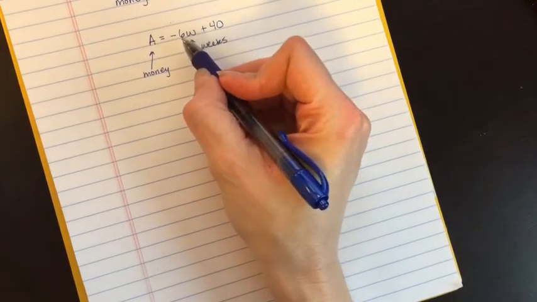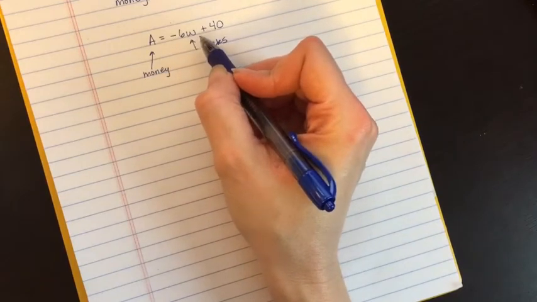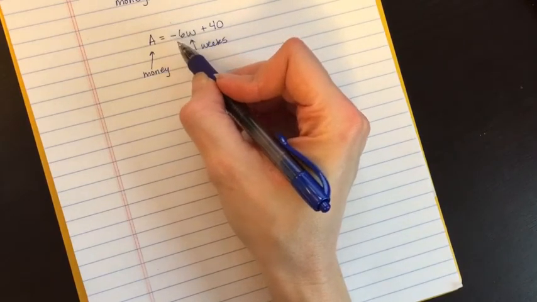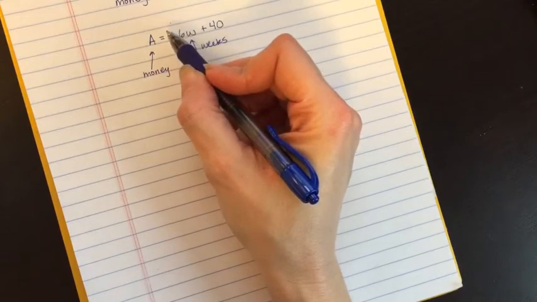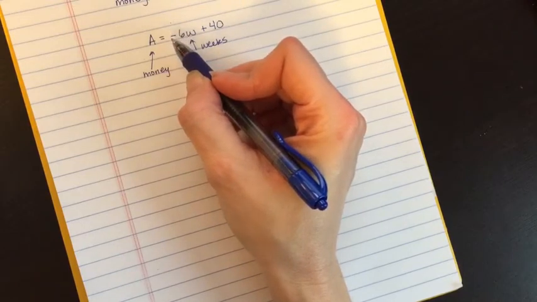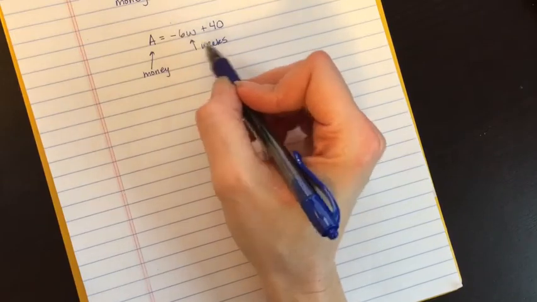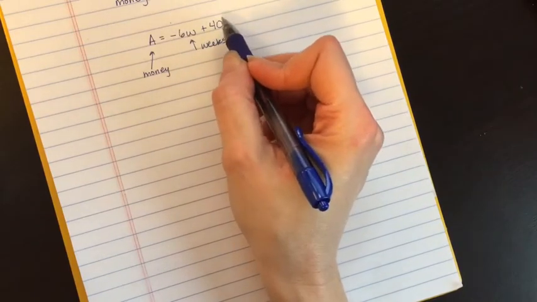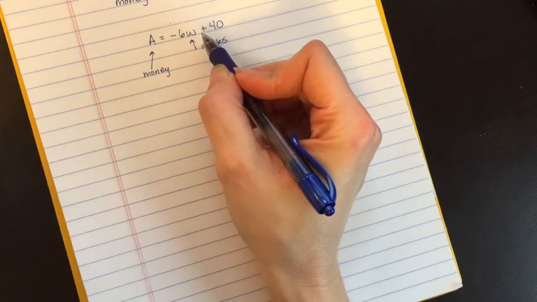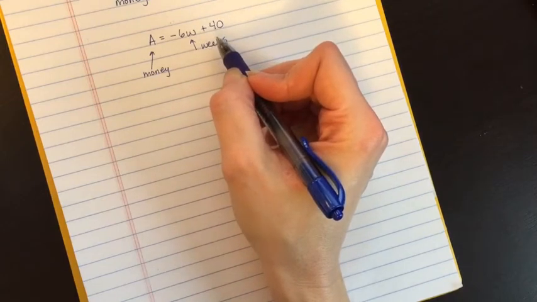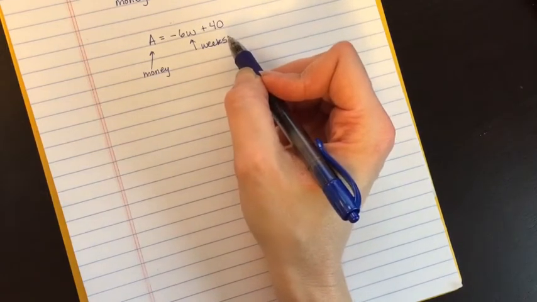This is the amount of money that Jason will start with no matter how many kilometers he walks in the walkathon. This equation represents the amount of money Sierra has in her lunch account each week. If we take a look, we can see that the rate of change is a negative $6 per week. That means that Sierra is using $6 each week. The 40, which is our y-intercept, represents how much money she starts with in her lunch account.